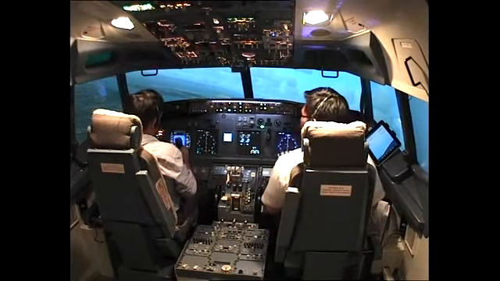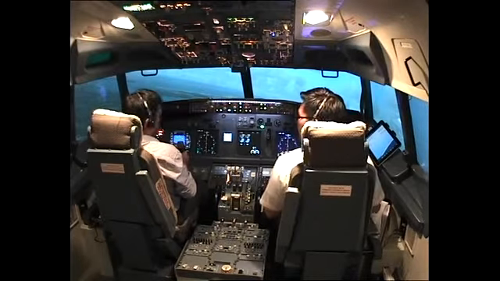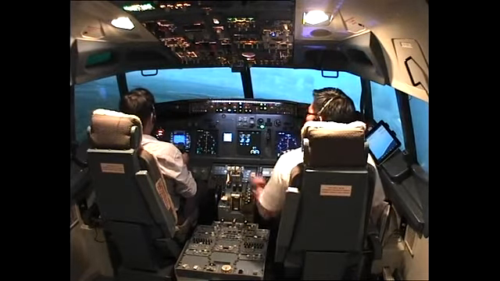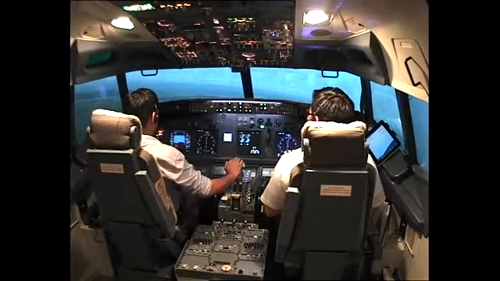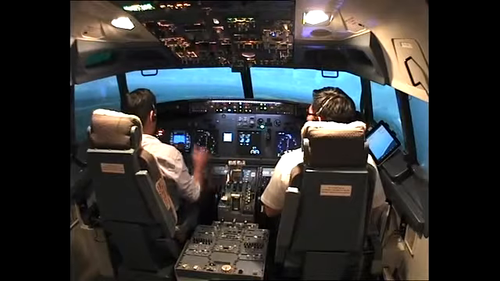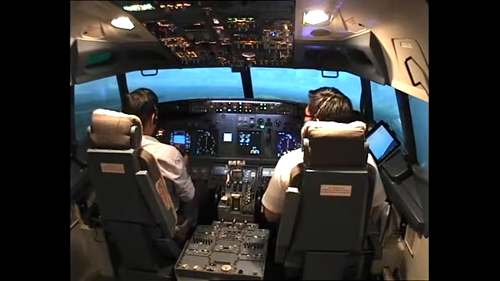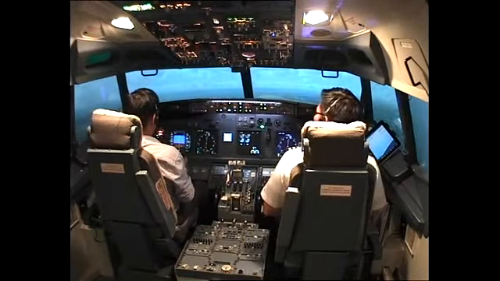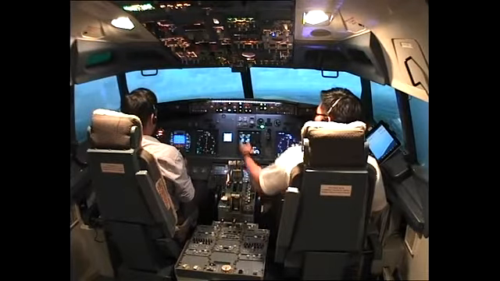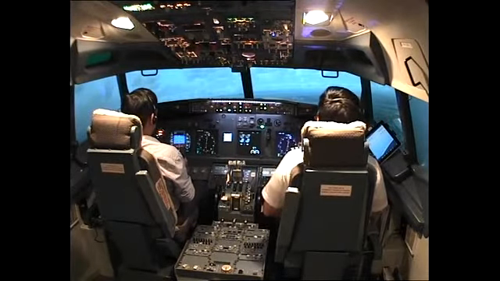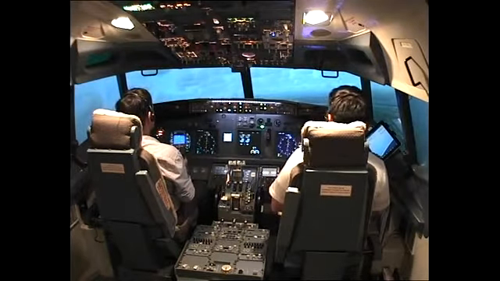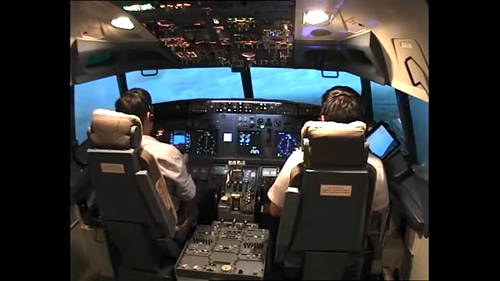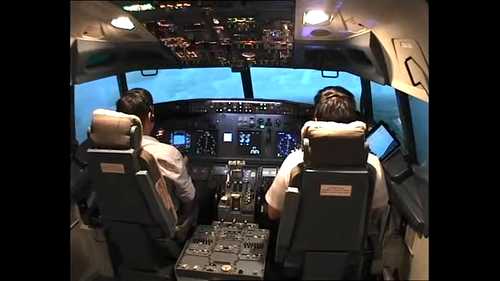Yes, Wilco means I understand and will comply. We need more power because we are getting very slow. About 70%, maybe 65, sorry. That's okay, and make sure we get back up to our altitude. So now we have to turn right, a bit, because we are passing our heading. Okay, and back to the left.